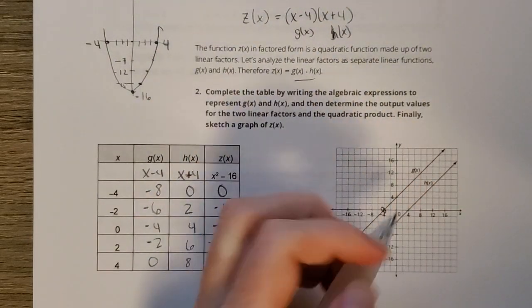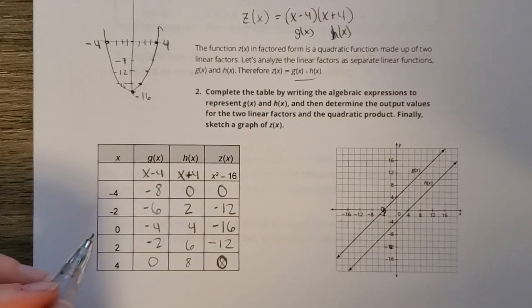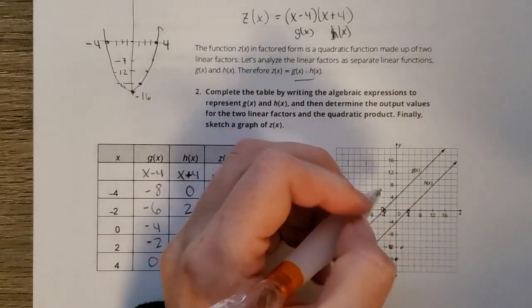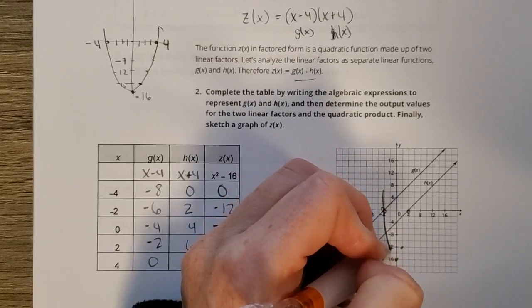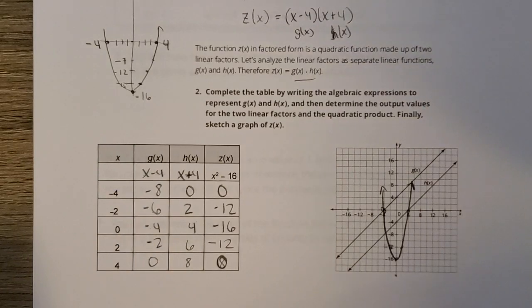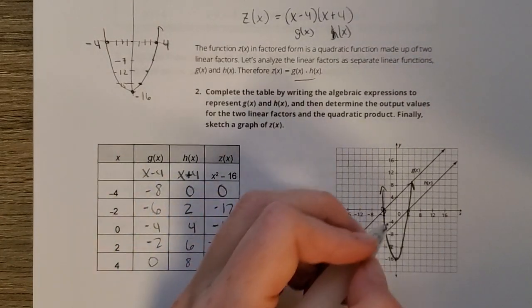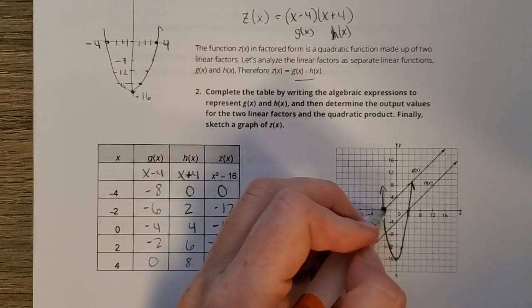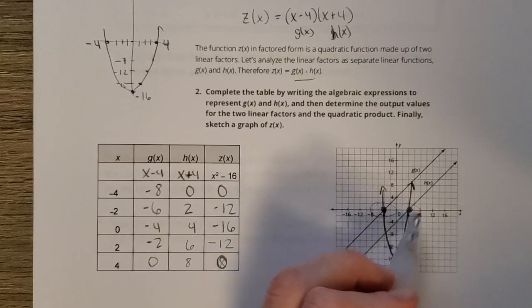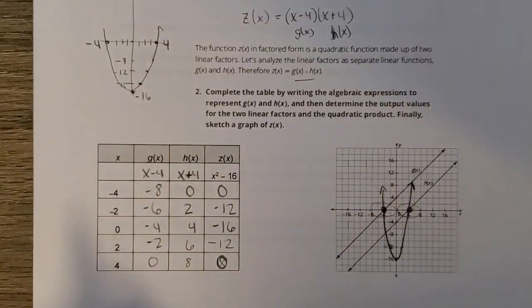At negative 2, it's negative 12. Sorry, it's counting by 2s, I missed it by 1. And then at 0, it's negative 16. And then that turns and goes back the other way, just like I drew up above. So if we draw this quadratic, it looks like that. There's our two linear graphs and our quadratic. If we look at the zeros of each linear graph and then of our quadratic, you'll see that the zeros are negative 4 and 4, and that is the zero of our quadratic.